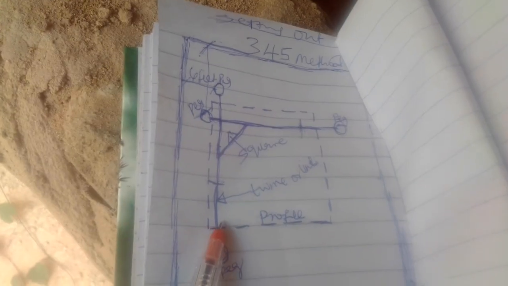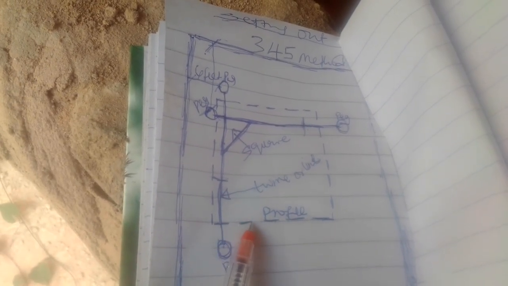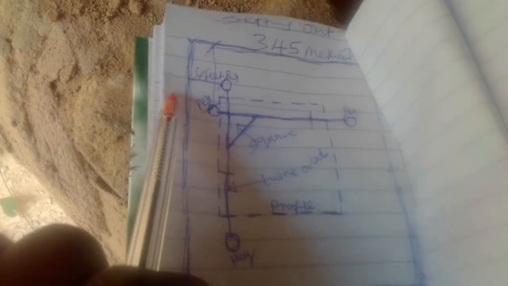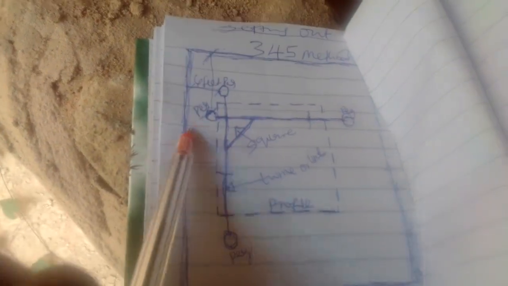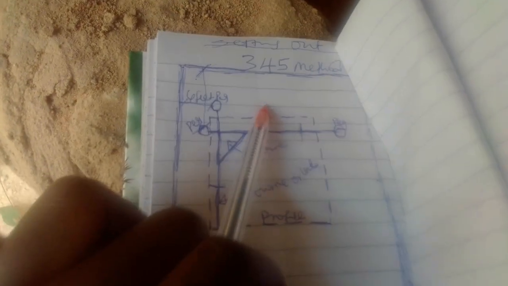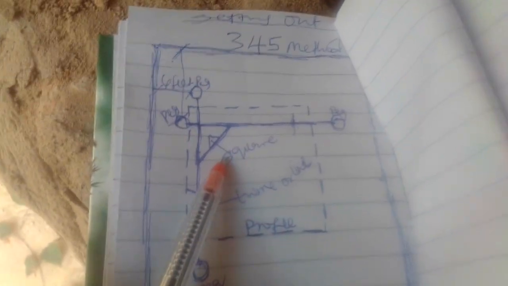So you make use of your plumb to transfer that. Then when you have done that, you already now have the mark on the profile. You have this mark on the profile, this mark on the profile, this mark on the profile. You've already gotten the square. Then from there, start taking measurement of your walls, your foundation, whatever it is. I hope you are able to understand this very method that I've explained to you. Make use of your 3, 4, 5 method.